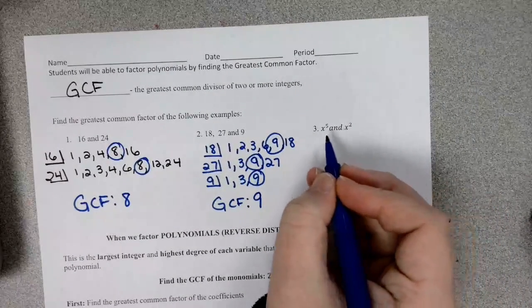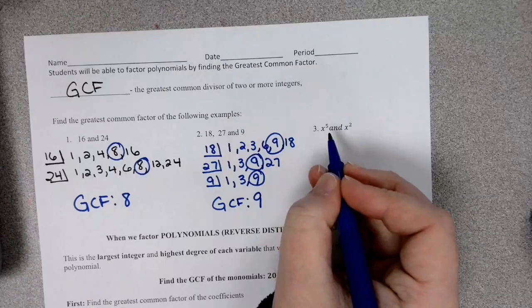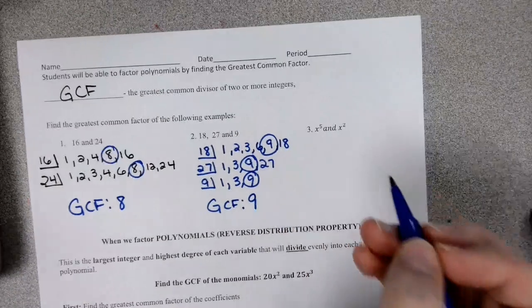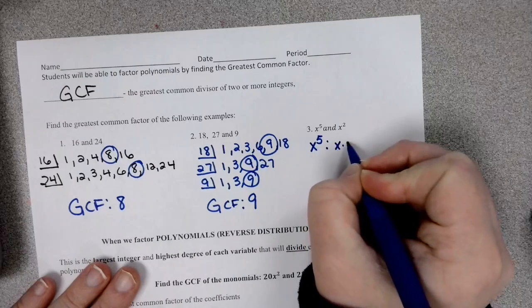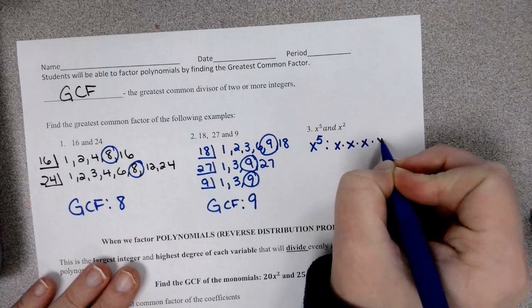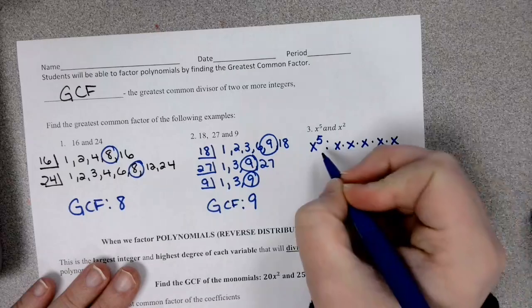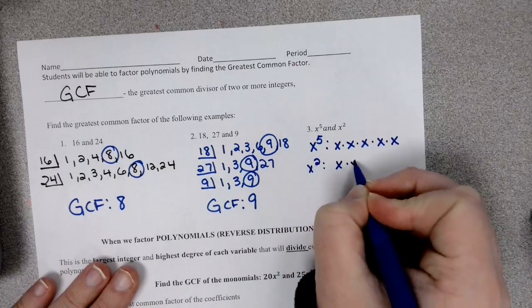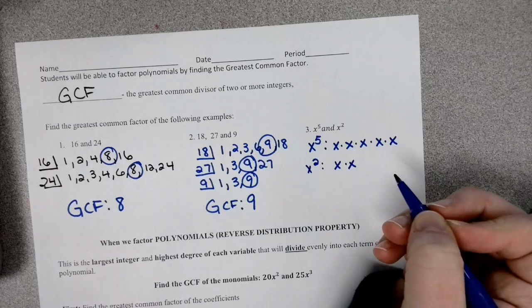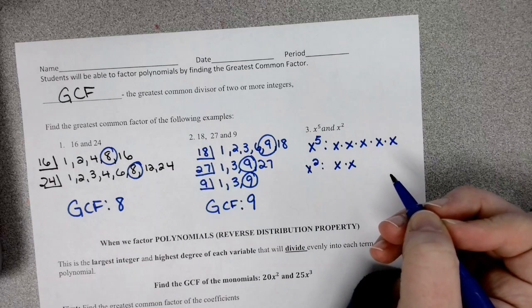We're going to also see it with variables. X to the 5th really just means x times x times x times x times x, 5 x's. X squared really just means x times x. So we're trying to figure out the greatest number of x's we can divide out of both.